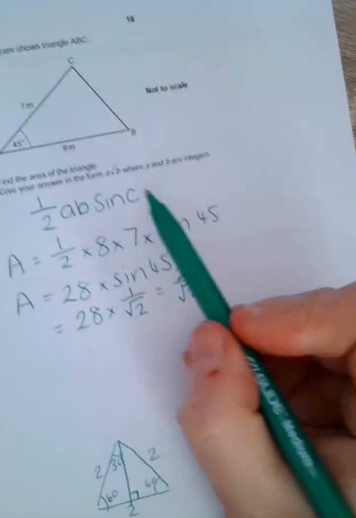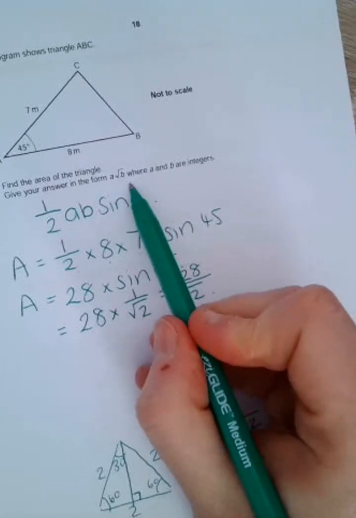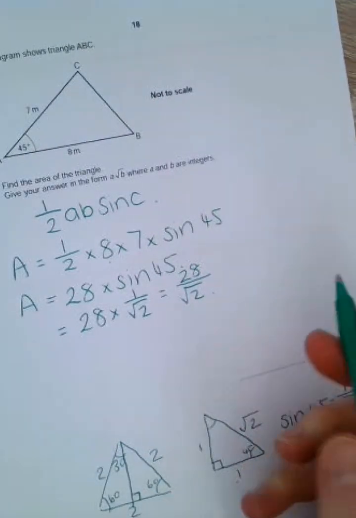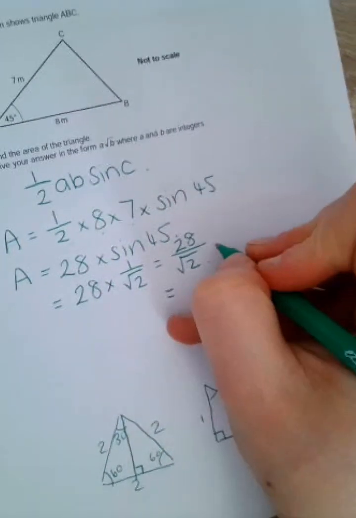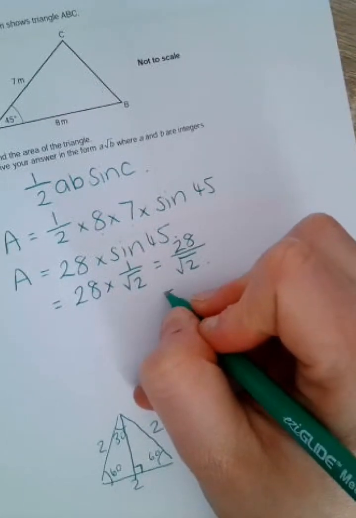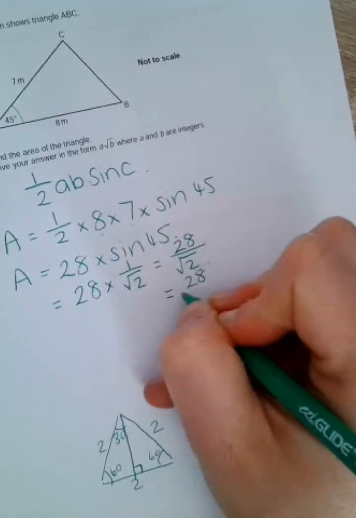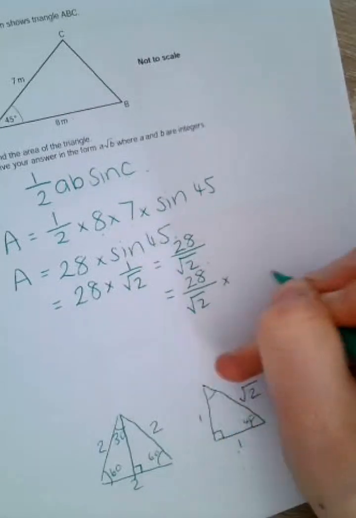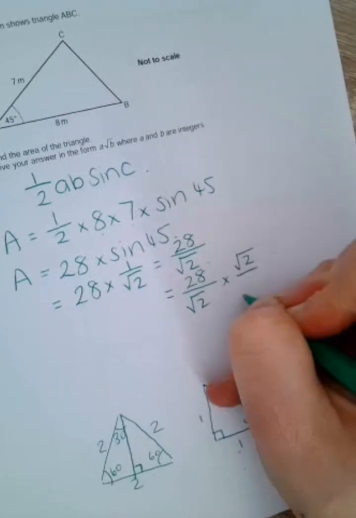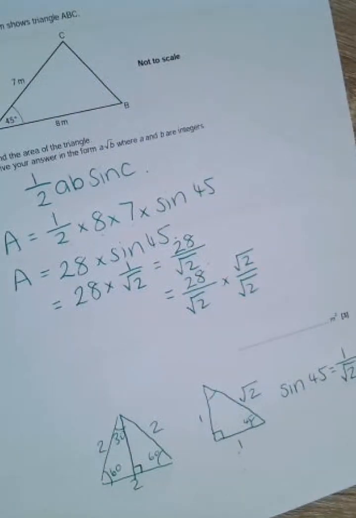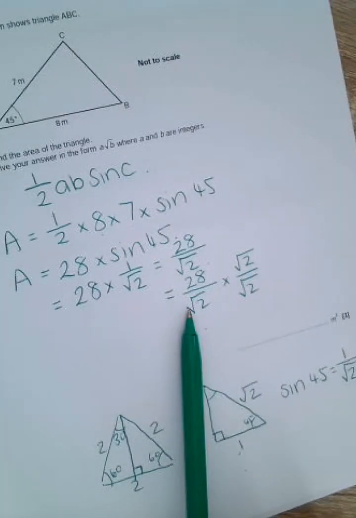So it's asking me, though, to give it in the form of a root b. So I'm going to need to rationalise my denominator, another rationalised denominator. So I'm going to go 28 over root 2, and I'm going to multiply it by 1, but in the form root 2 over root 2. So it cancels out my root 2 at the bottom.